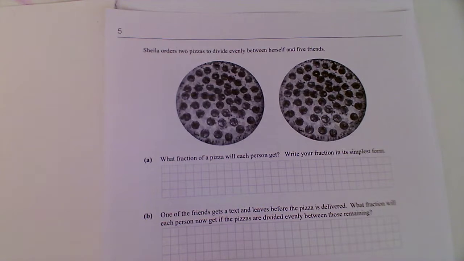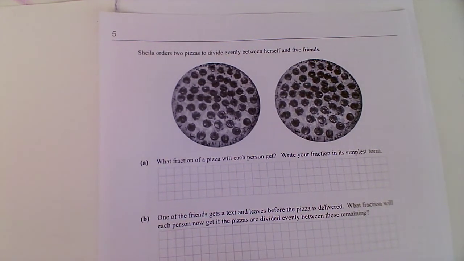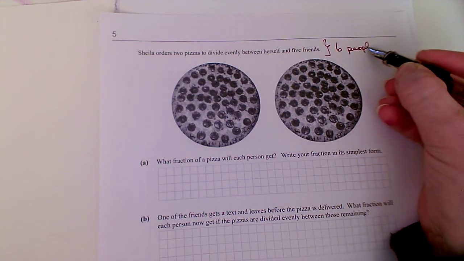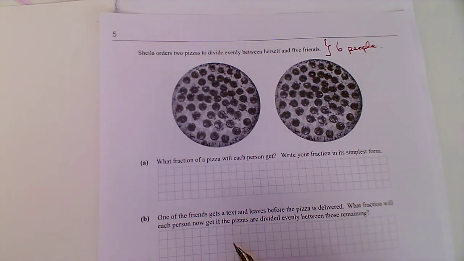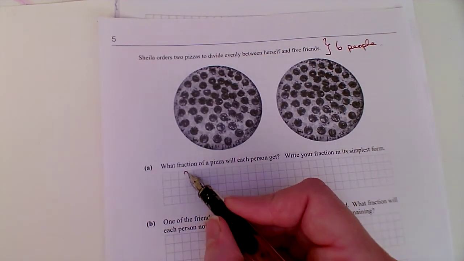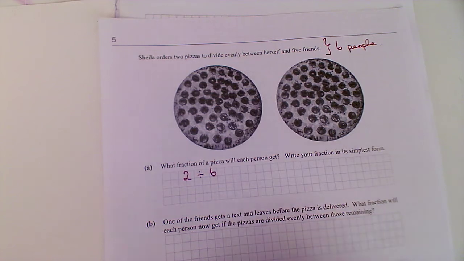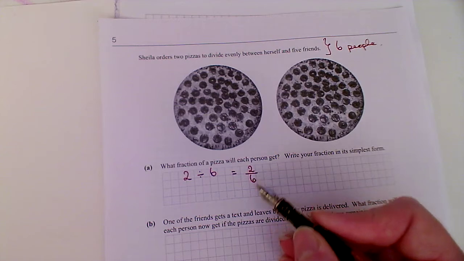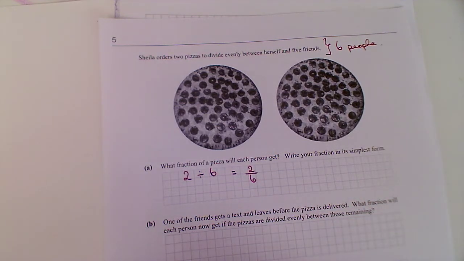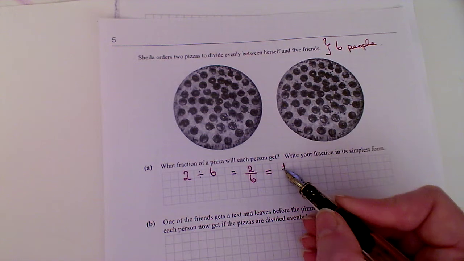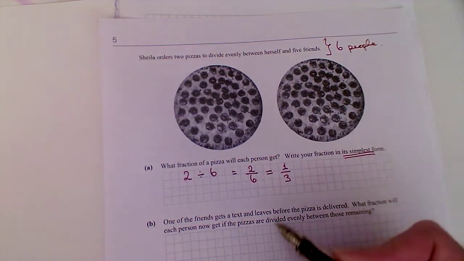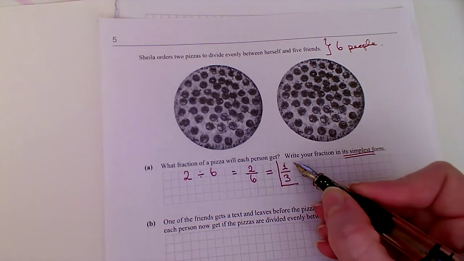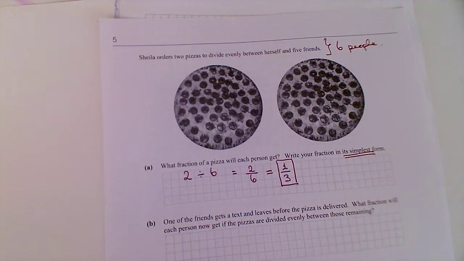Finally, Sheila orders 2 pizzas to divide evenly between herself and 5 friends. So we have a total of 6 people. What fraction of the pizza will each person get? We're going to have 2 divided by 6 people. And as I have said to you from the very beginning this year, divide and fraction, they're the same thing. So 2/6, which simplifies to 1/3 in its simplest form. That's really important. And even if the question doesn't say in its simplest form, we always simplify fractions.